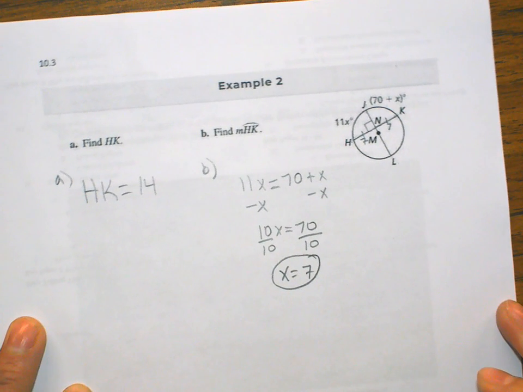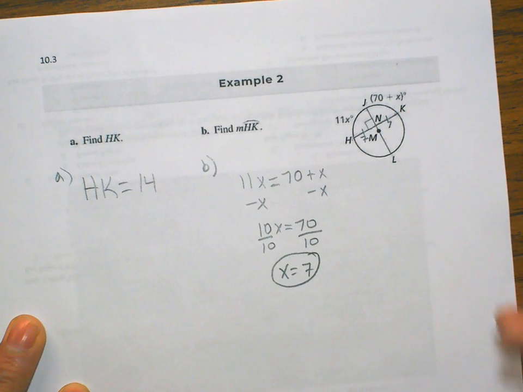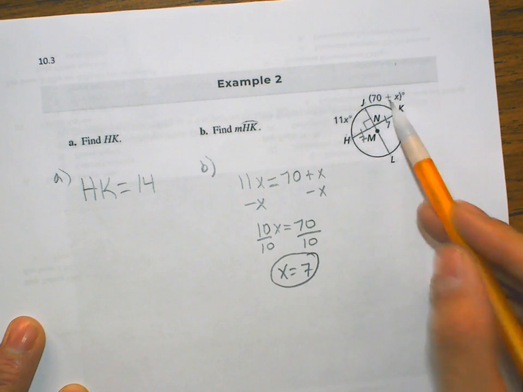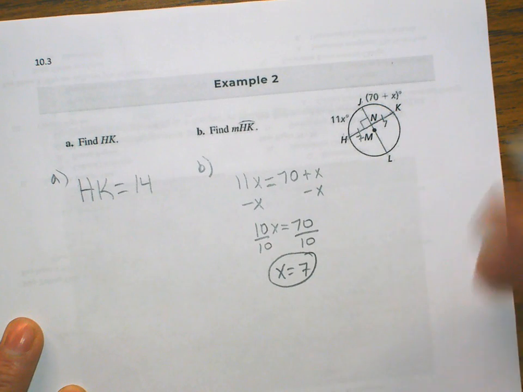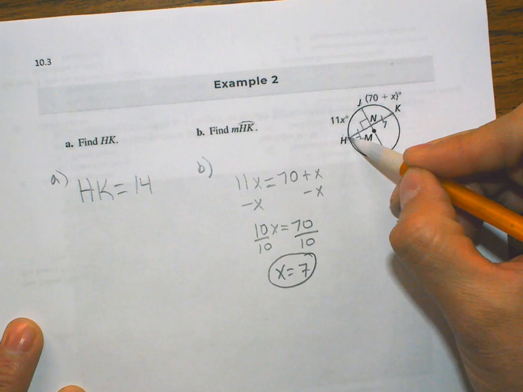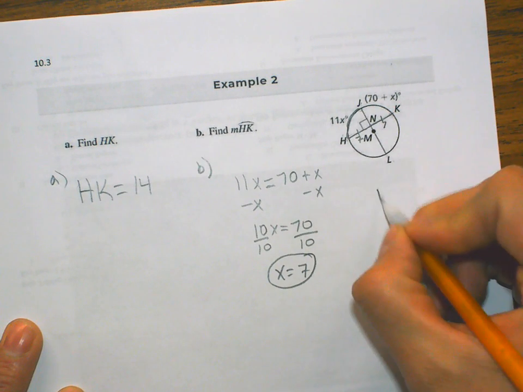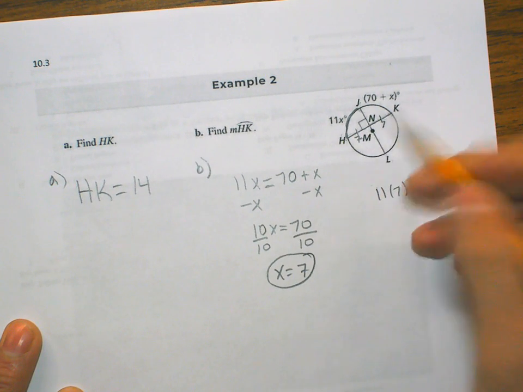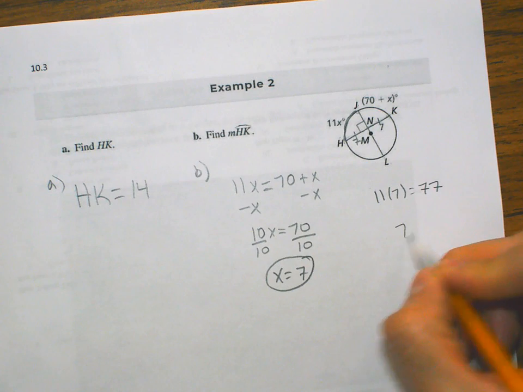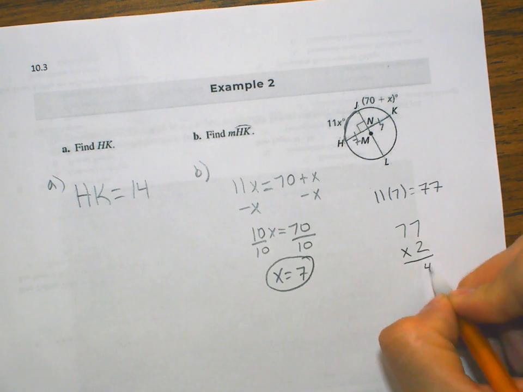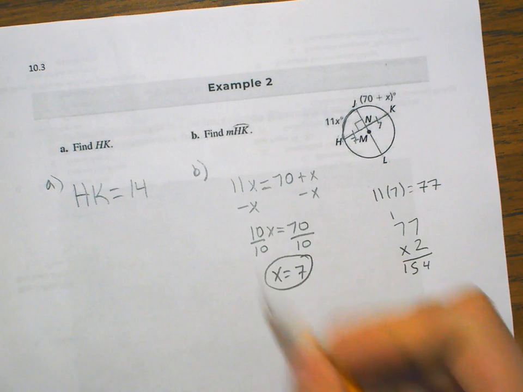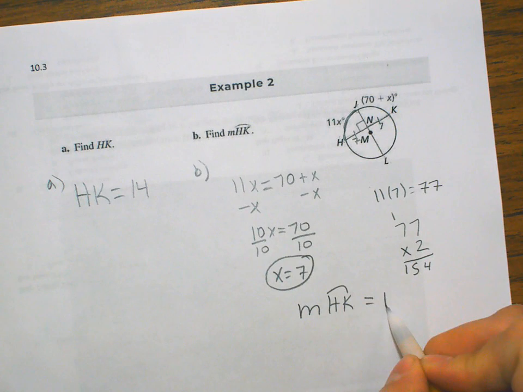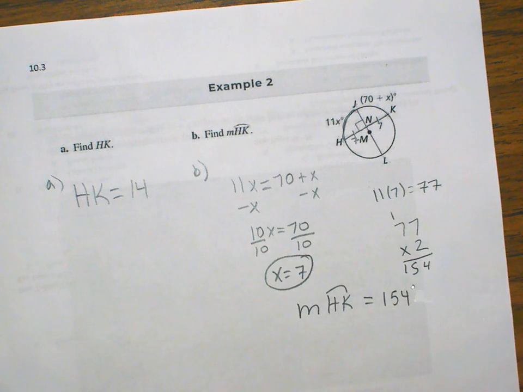So now what I need to do is go back and substitute that for arc HK. HK is the whole thing. So I have two options. I can substitute in one and just double it, or substitute in both and just add them together. I think I'm just going to substitute it on this one. So that would be 11 times 7, which is 77. But that's only this distance. So 77 times 2, that's 154. So the measure of arc HK is going to be 154 degrees.